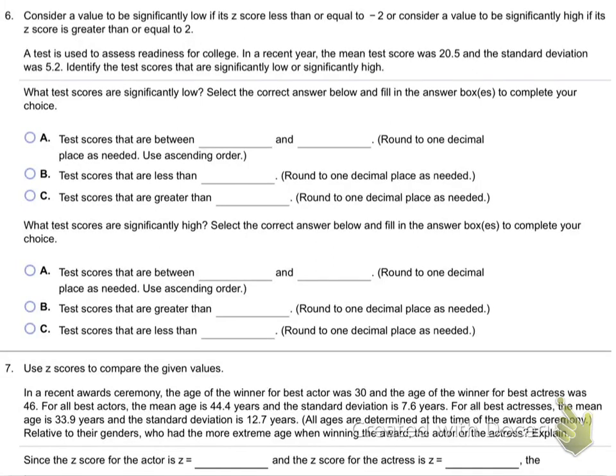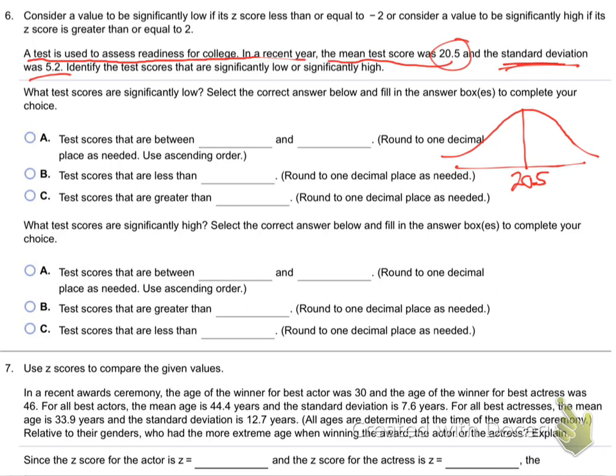Okay, number 6 is related to what we were just talking about in number 5. A test is used to assess readiness for college. In a recent year, the mean, that's the middle, was 20.5, and the standard deviation was 5.2. So we're talking about a bell curve again, where the middle is 20.5.